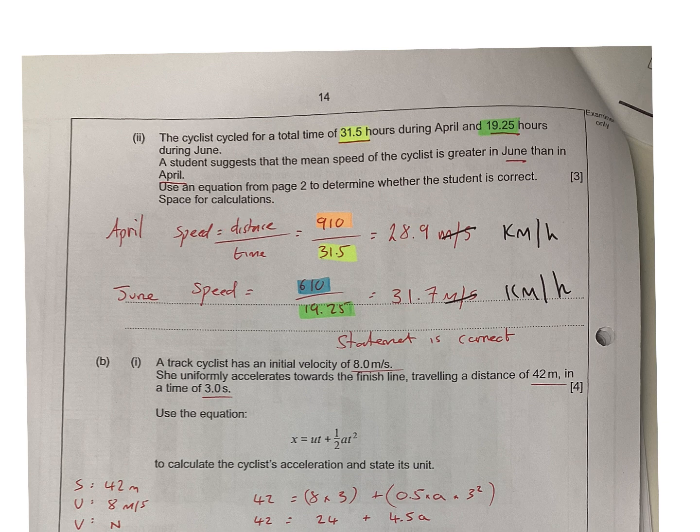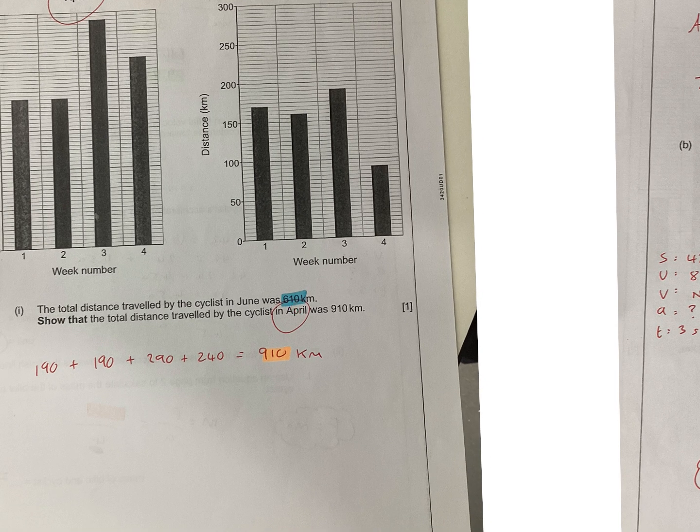This you'll find in the front of your formula book. So we come out with 28.9 and 31.7. So the statement is correct, because they say that the mean speed of the cyclist is greater in June, and you can see that it is 31.7 there. Just in case you didn't know, my time is from there, and then my distances are from this page that we just worked out, from June and April.